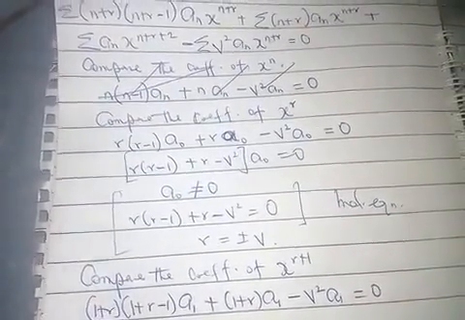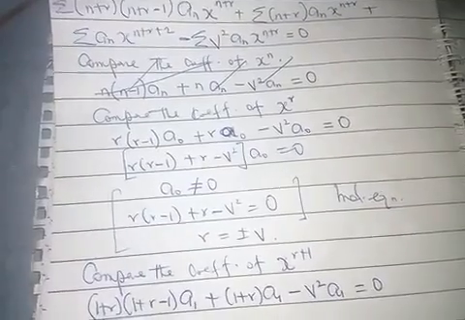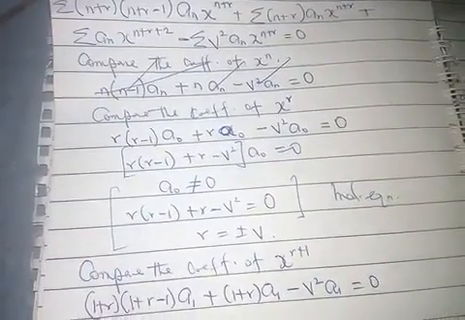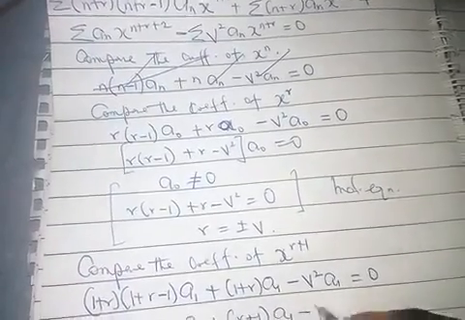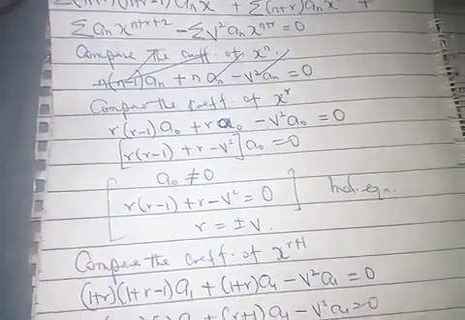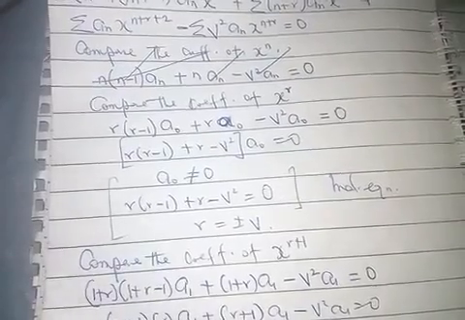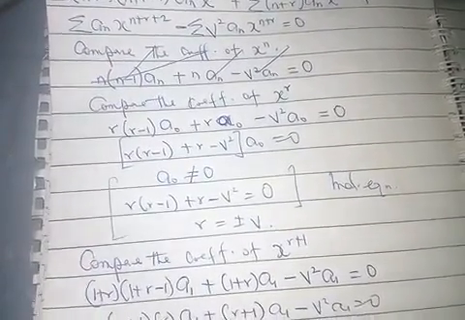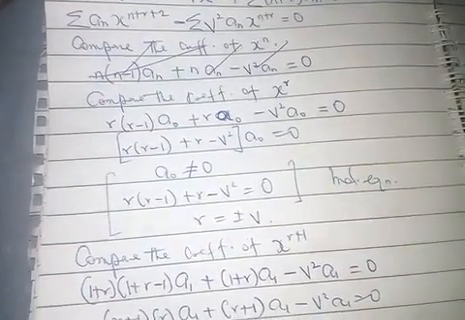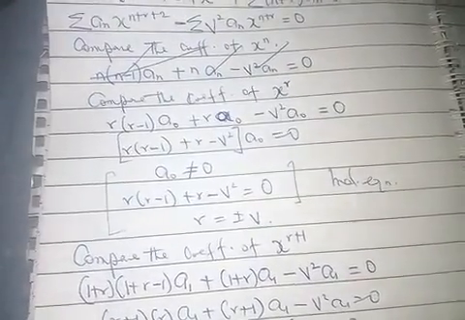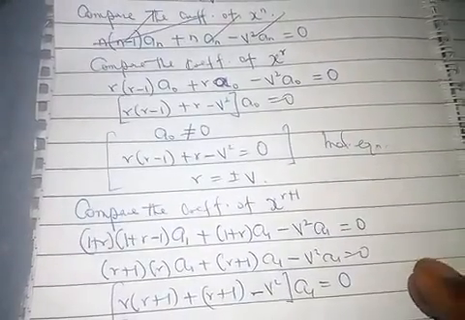So this is r into r plus 1, plus r plus 1, minus v², times a_1.